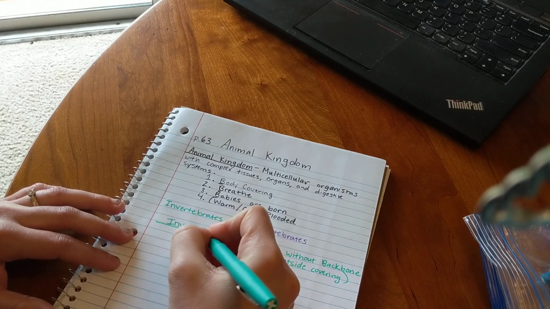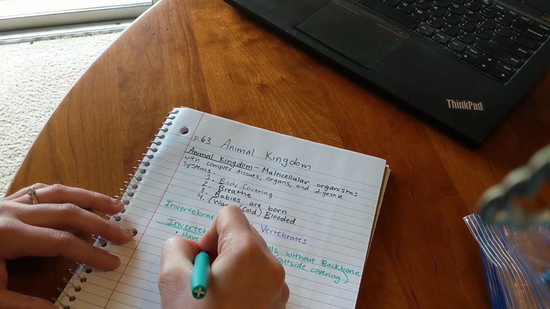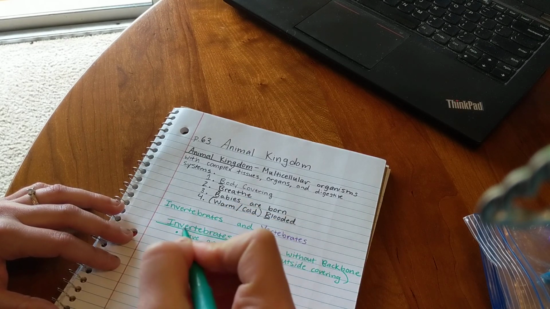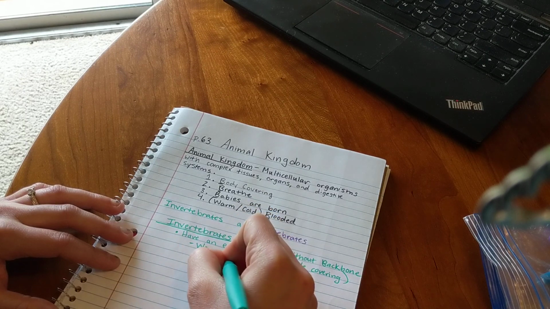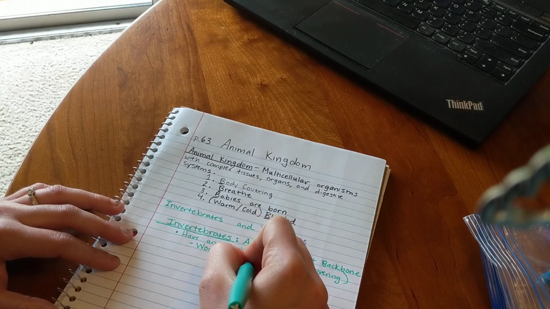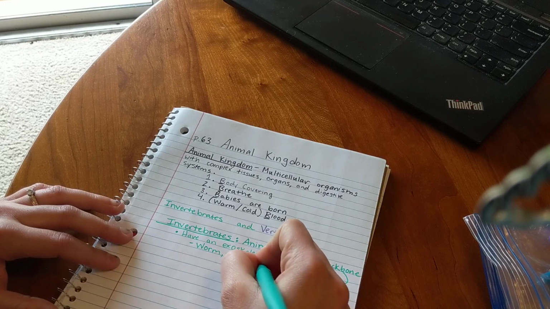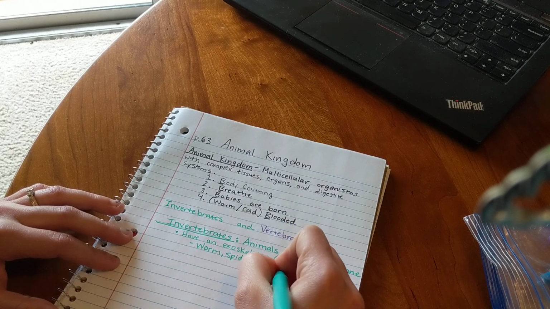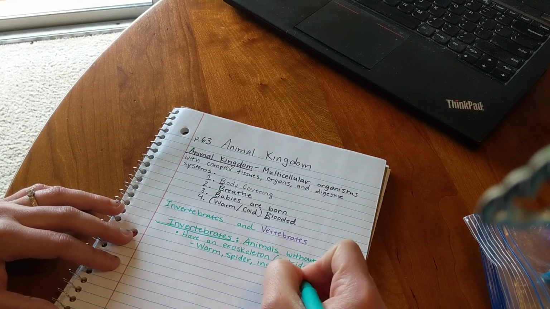Examples of invertebrates would be like an earthworm, a spider, insects, or a mollusk.